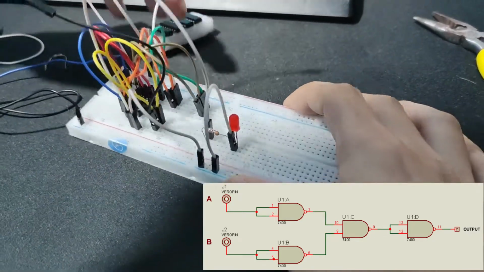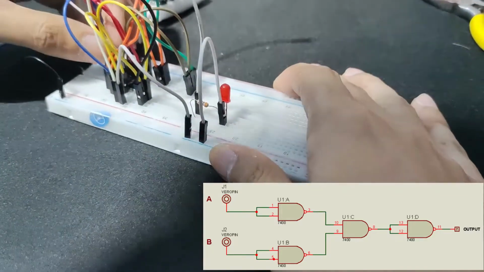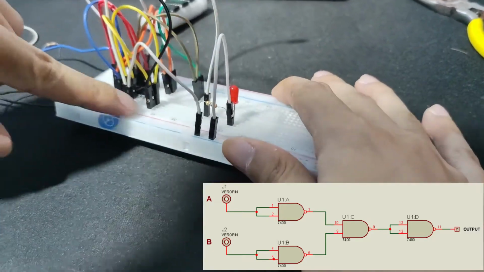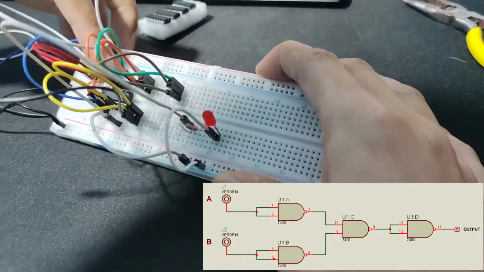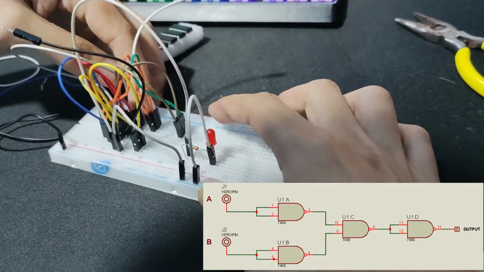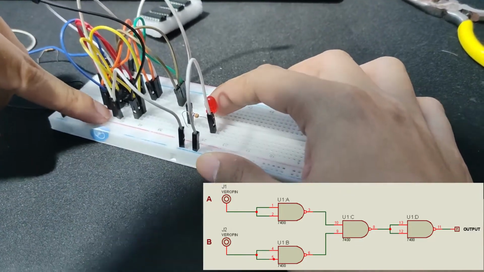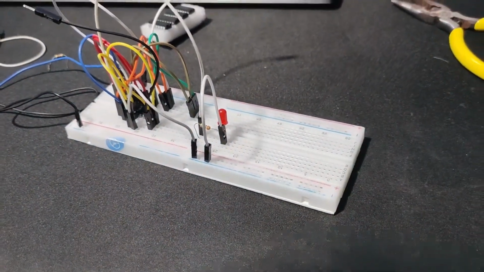Then, yung 10 and 9, which is yung nasa likod, pinag-connect ko siya sa 3. Then, yung 4 and 5, yung nasa harap, pinag-connect ko siya dito sa isang slot. Then, yung 12 and 13, yung nasa likod, pinag-connect ko siya doon sa green, which is yung nasa slot 8. Then, 11 as yung output. Then, yun na. Then, try natin yung circuit.